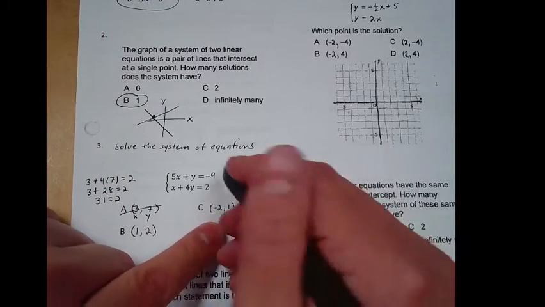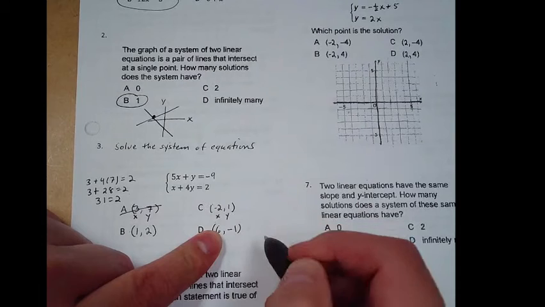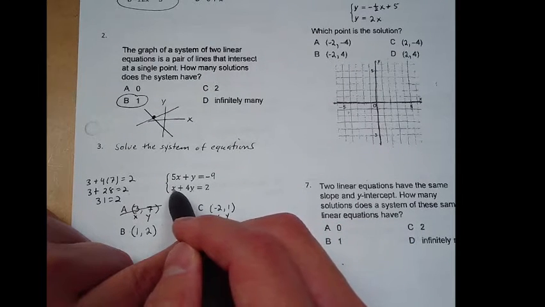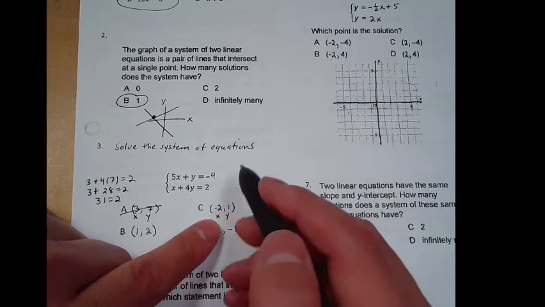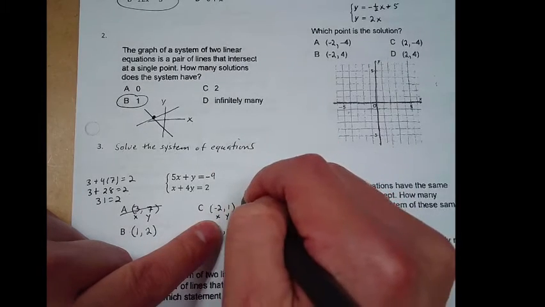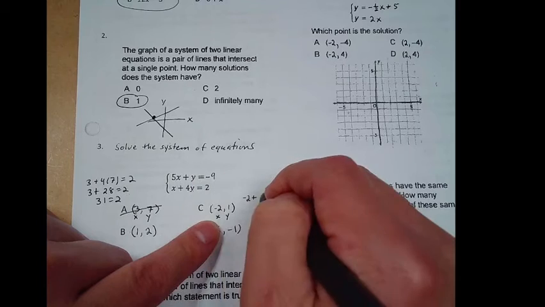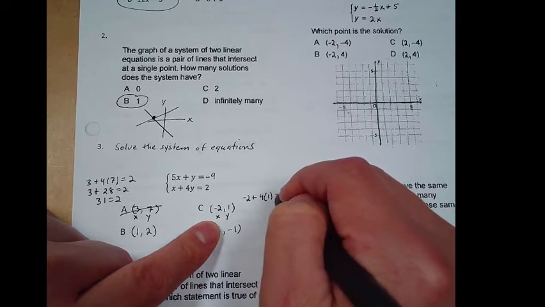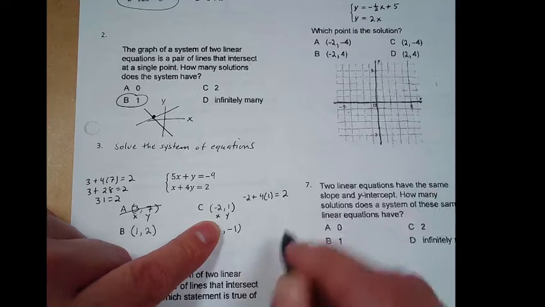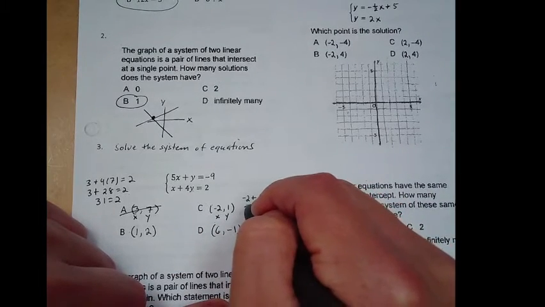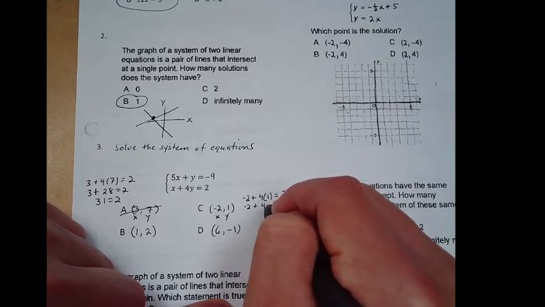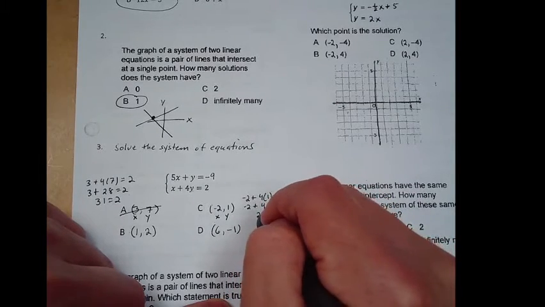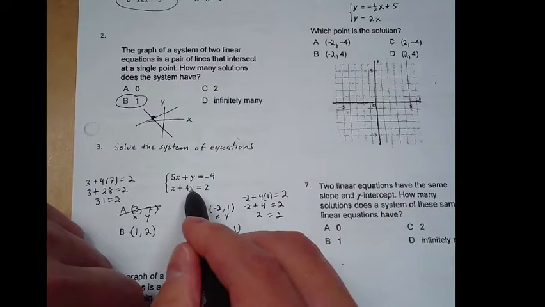All right, so here's my x and y I'm going to try. The first equation is the bottom one here that I'm going to try. So x is negative 2, so I'm going to put negative 2 plus 4 times y, and y is 1, equals 2. Okay, so negative 2 plus 4 times 1 is 4, equals 2. Negative 2 plus 4, well, that's 2. 2 equals 2. All right, so it works for the bottom one.